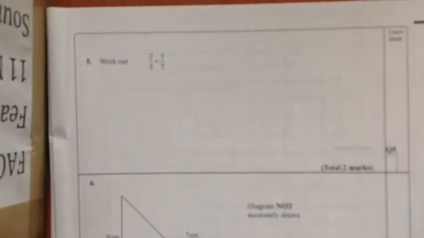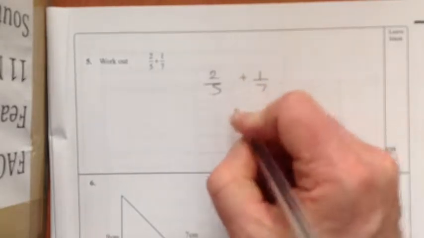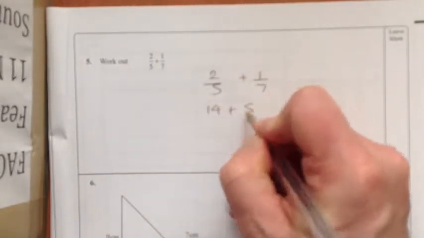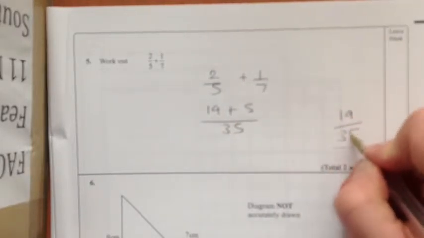Next bit, fractions. So we've got 2/5 plus 1/7. So cross multiply gives me 14 plus 5 over 35. That is 19 over 35.